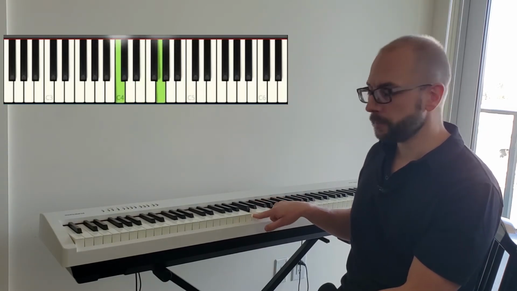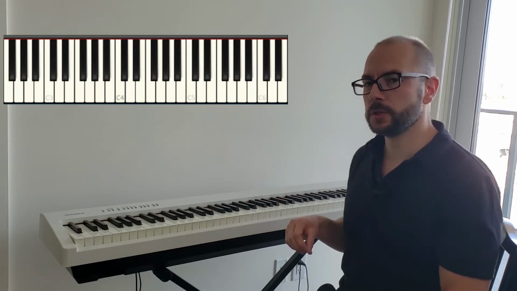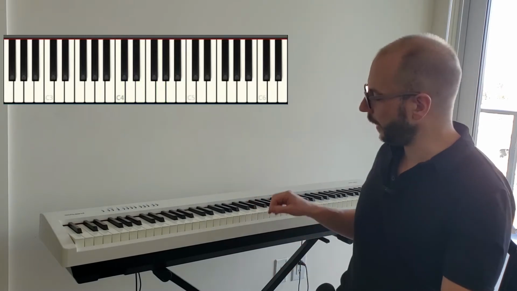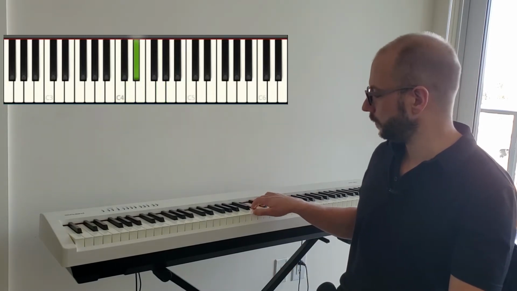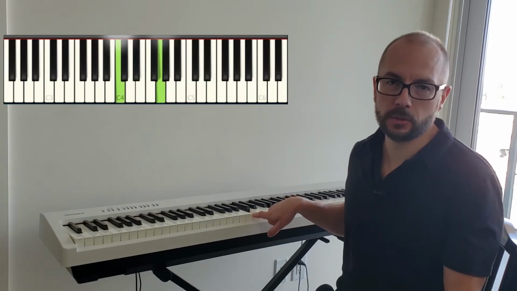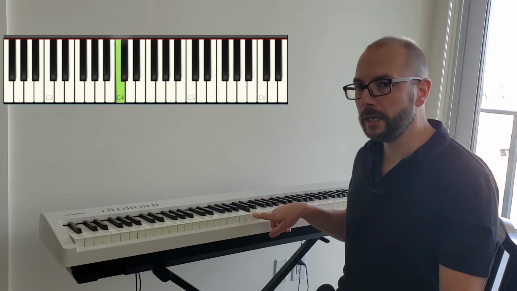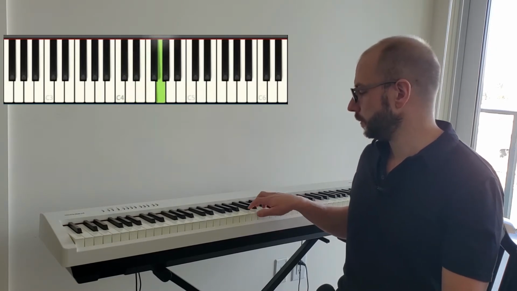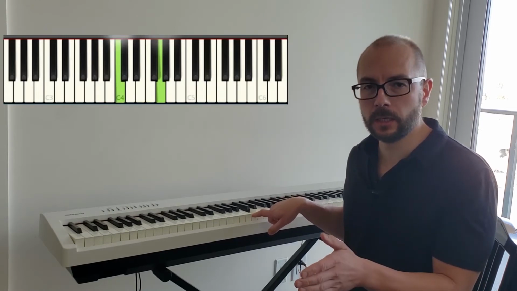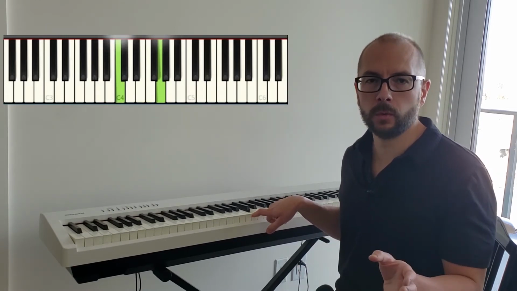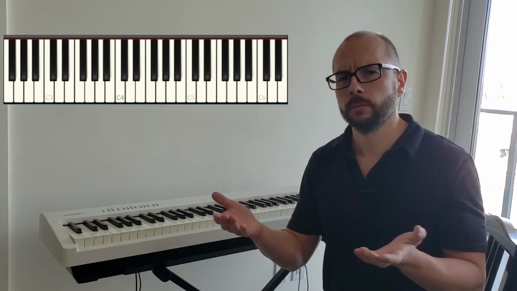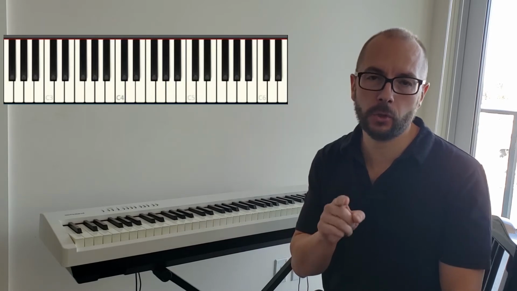This fifth, it's really interesting when we talk about major and minor scales because the fifth is always the same. If I were to play C minor, G is still G and C is still C. But if I were to play C major, it has a completely different sound, but I'm still playing C and G. So the one tone that changed it from happy major to sad minor is that third tone.